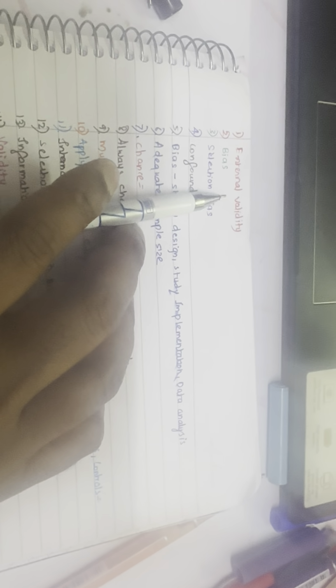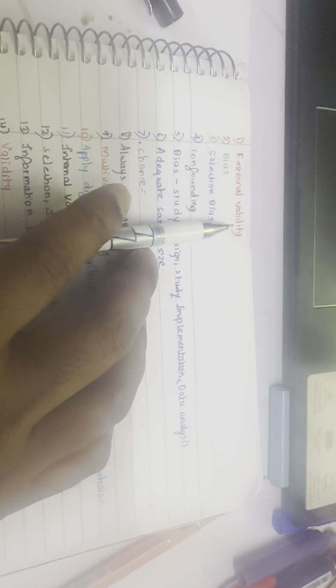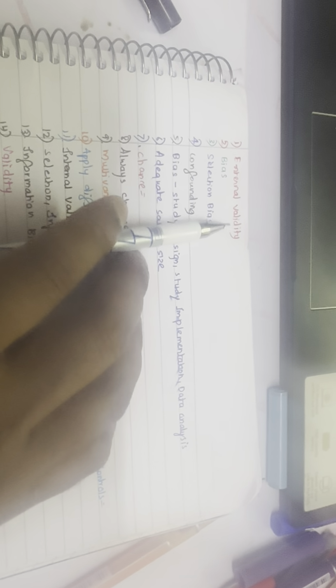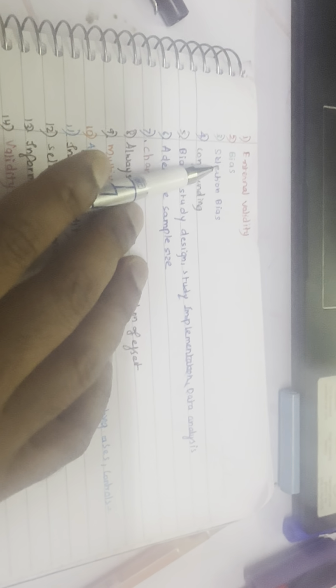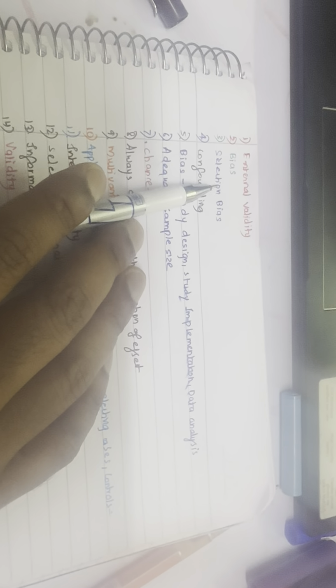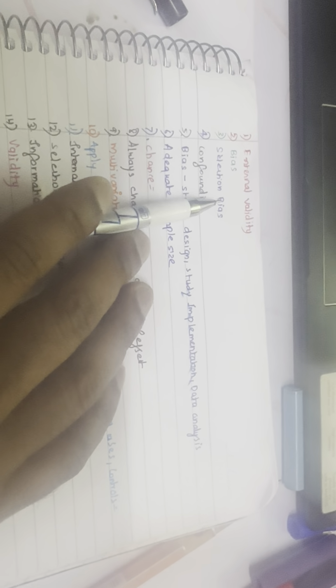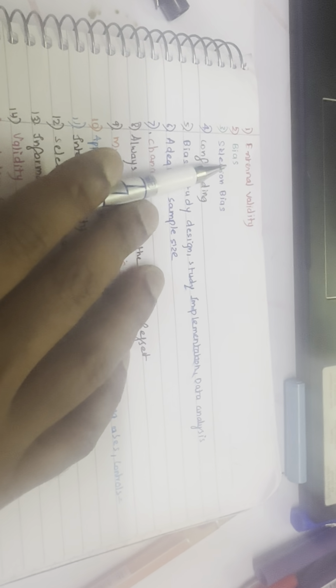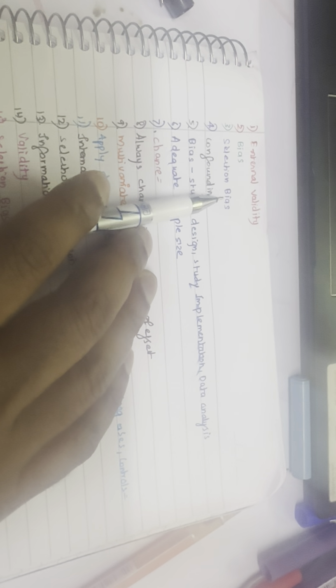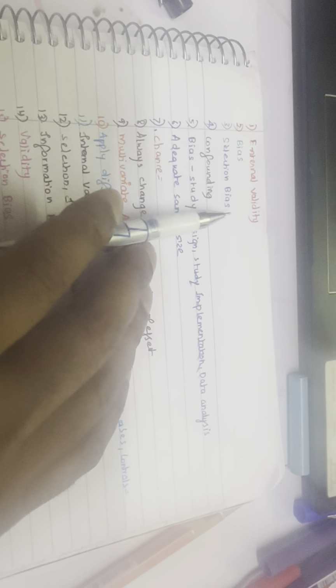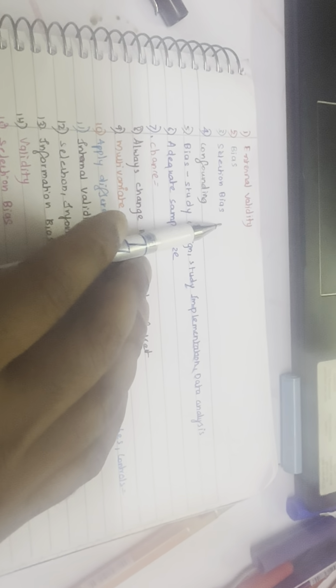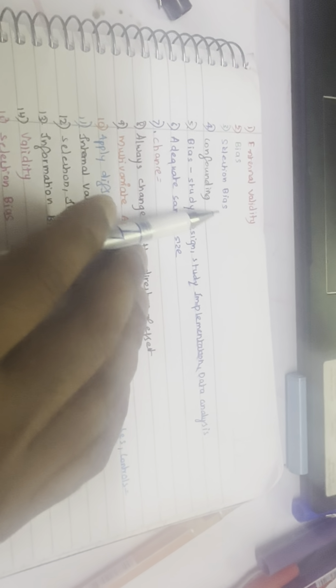Obtaining an estimate that is generalizable to the relevant study population in a research study is external validity. Any process that tends to produce results that depart systematically from true values in a research study is called a bias. Systematic selection of more exposed participants with a higher risk of outcome in a cohort study will result in selection bias.